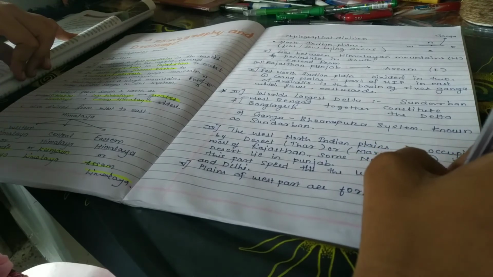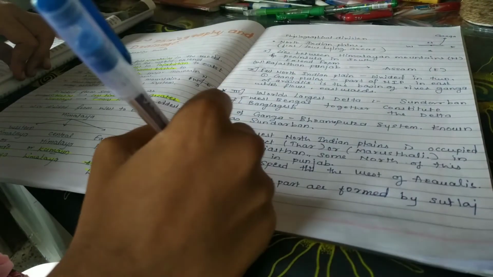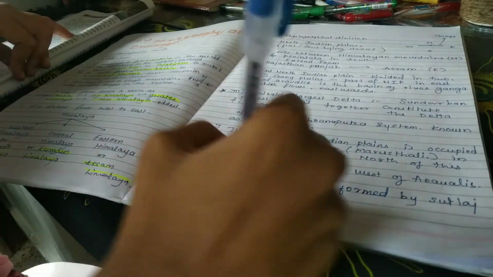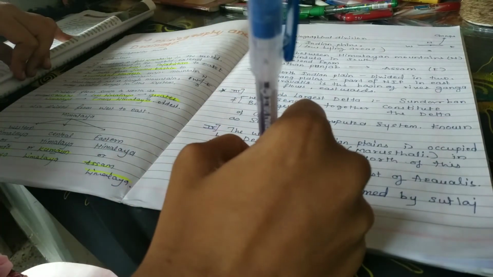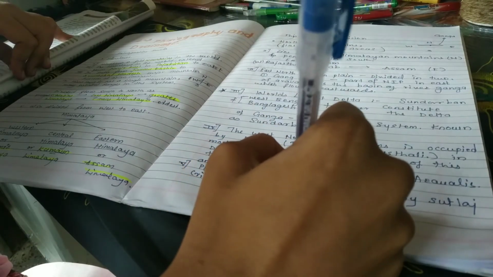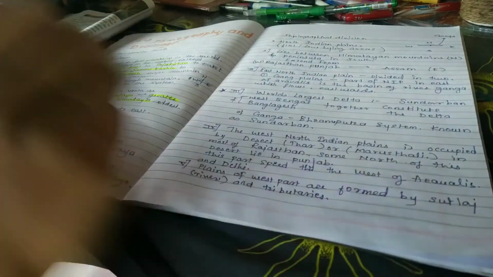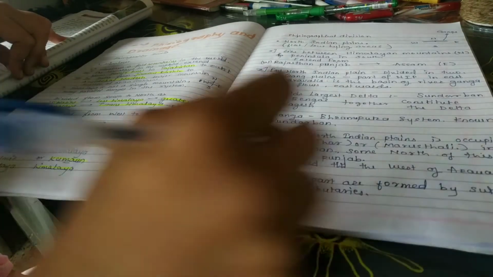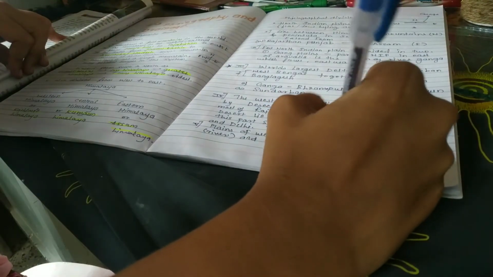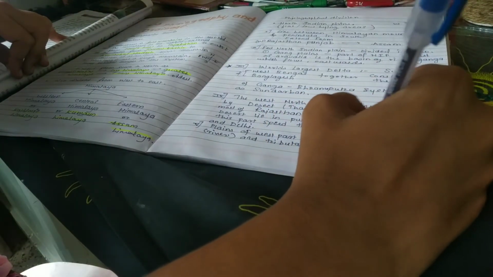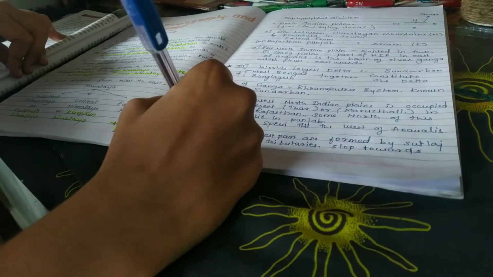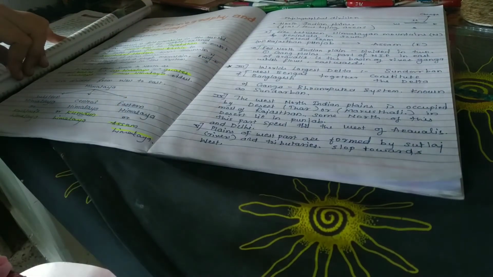The third and most important point, which could be asked in any exam, is the world's largest delta. The world's largest delta is known as Sundarban, which is formed by West Bengal and Bangladesh together. They both constitute the delta of the Ganga and Brahmaputra system, which is known as Sundarban.